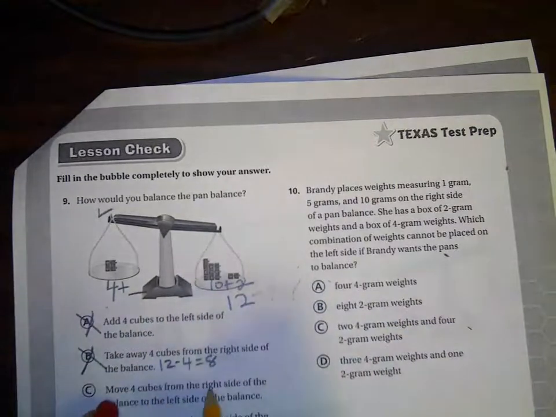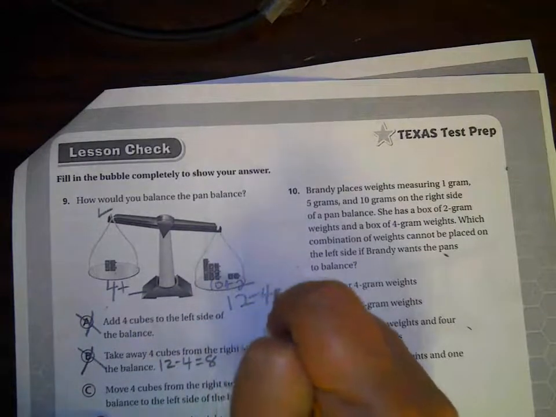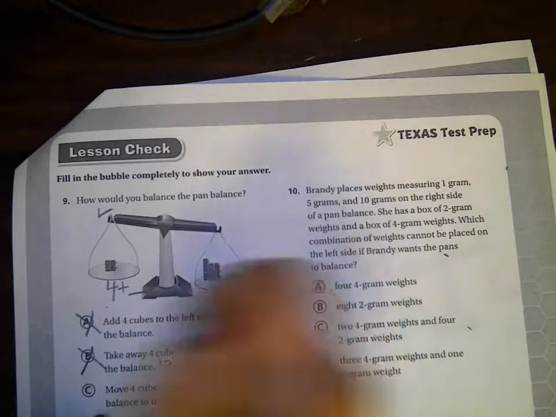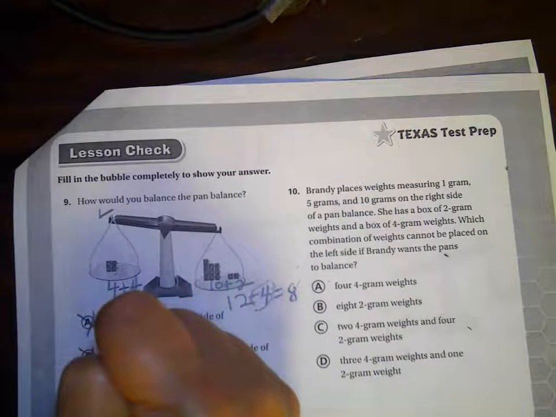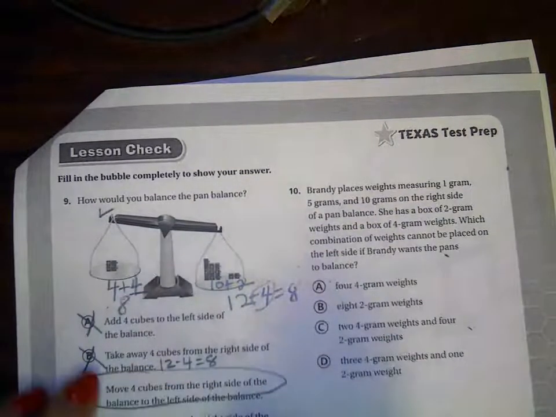Do I move 4 cubes from the right side of the balance to the left side? Well, if I took 4 away, that equals 8. This 4 here, if I add 4 here, do I have 8? And yes, that works out. So this does balance.